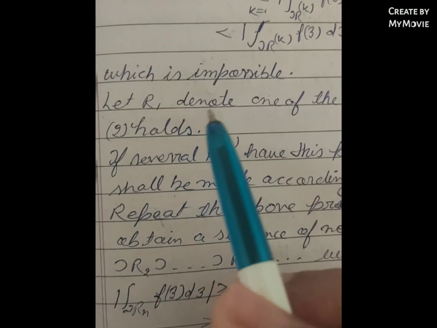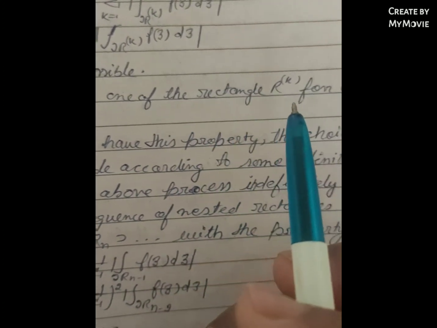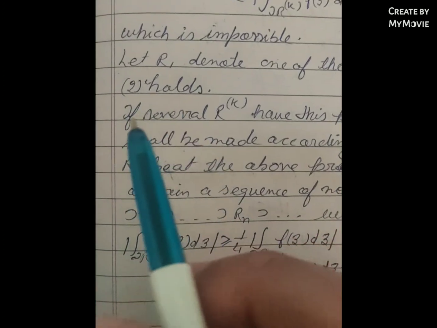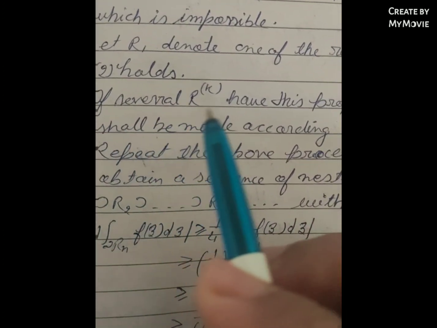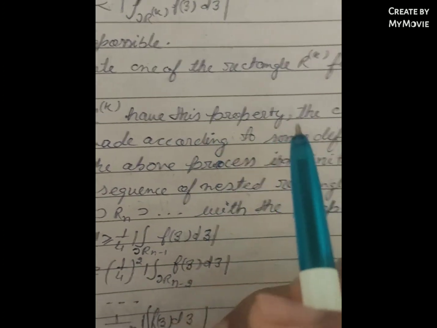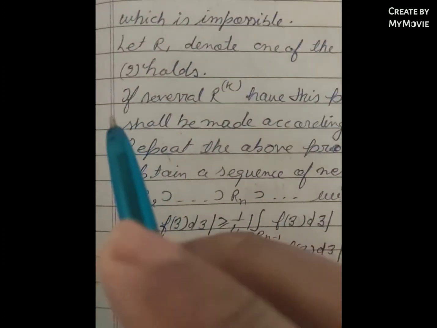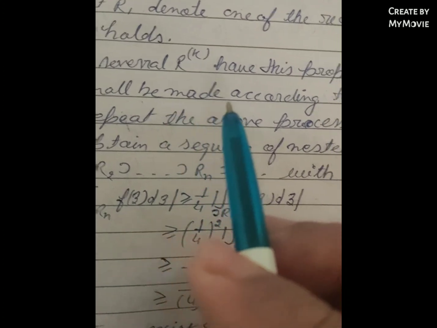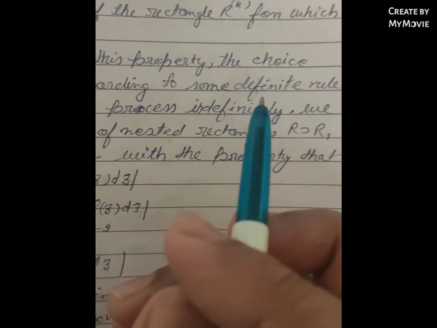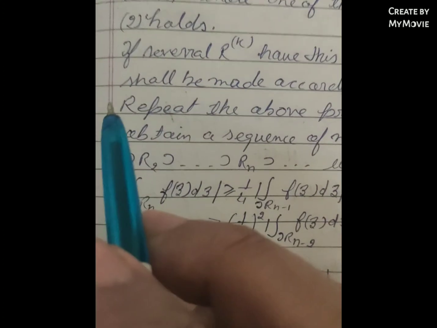Let R1 denote the one of the rectangles Rk for which this holds. If several Rk have this property, the choice shall be made according to some definite rule.